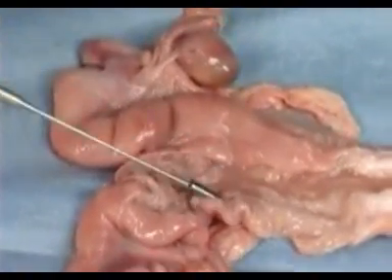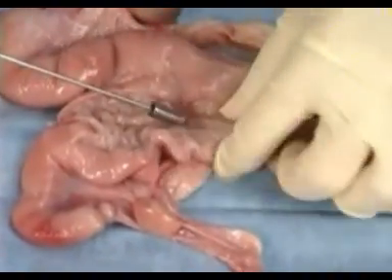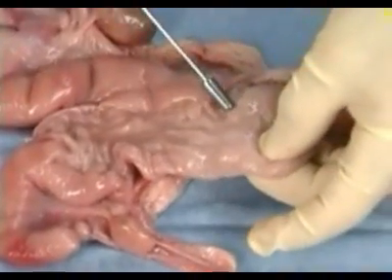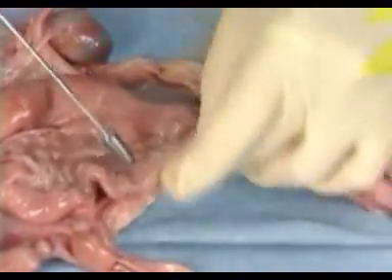If we open up the uterine horn, we can see the three layers of the uterus itself. The endometrium, which supplies the nutrients to the embryo, as well as special bump-like structures which are called caruncles, which are present in ruminant species.